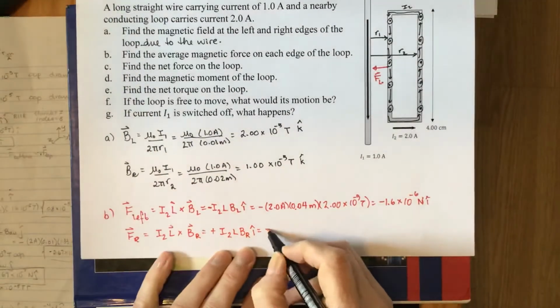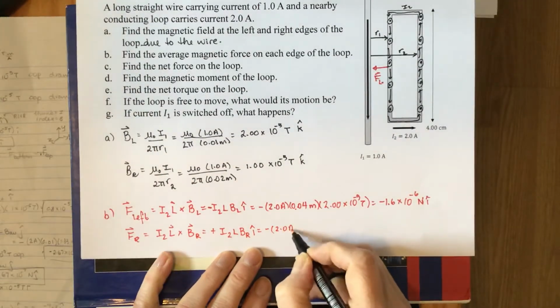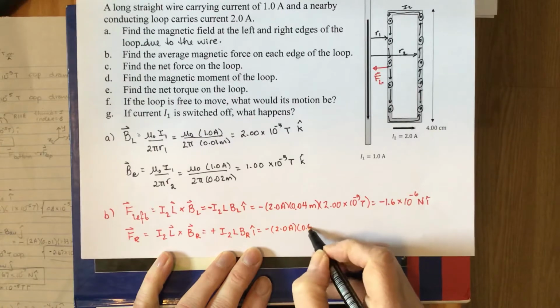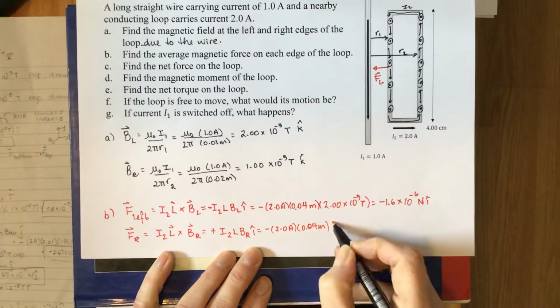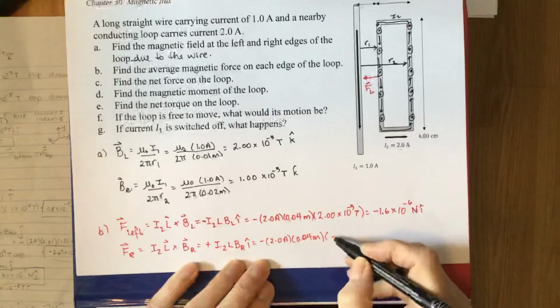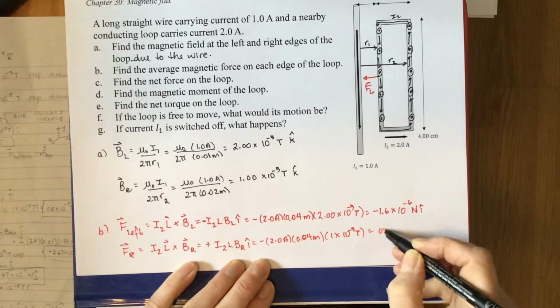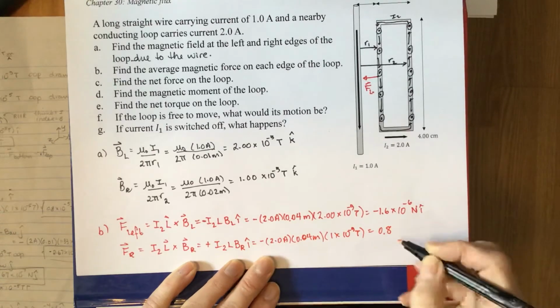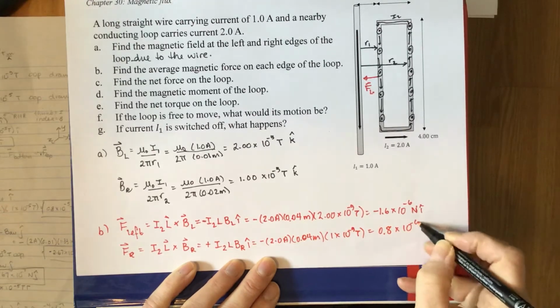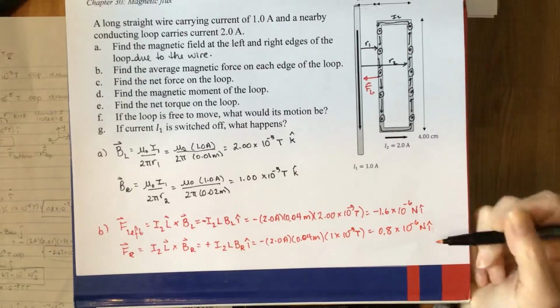Our current is still 2 amps. Length still 4 centimeters. Magnetic field on the right is 1 times 10 to the minus 5 teslas. So the magnetic force is 0.8 times 10 to the minus 6 newtons i hat. Those forces don't cancel.